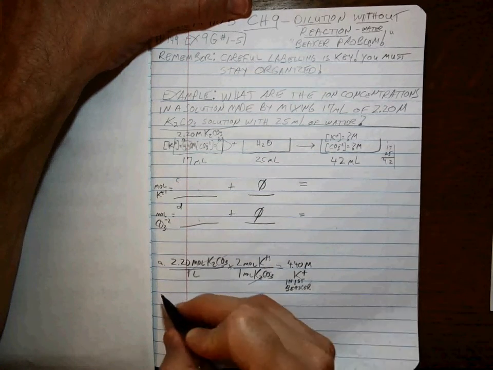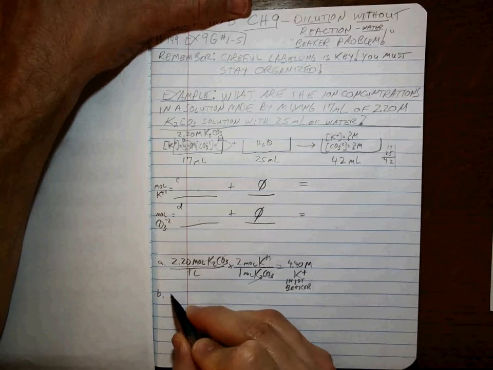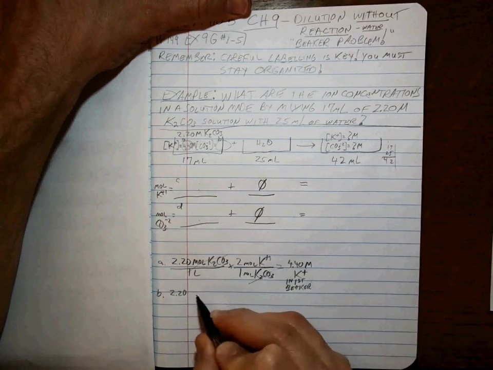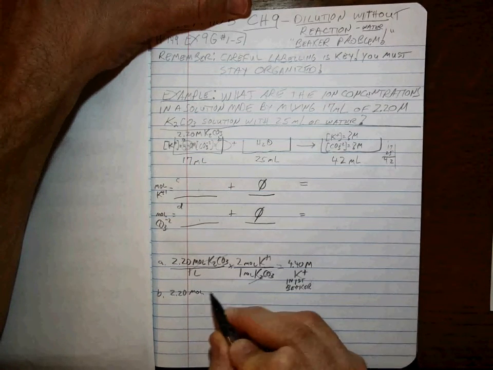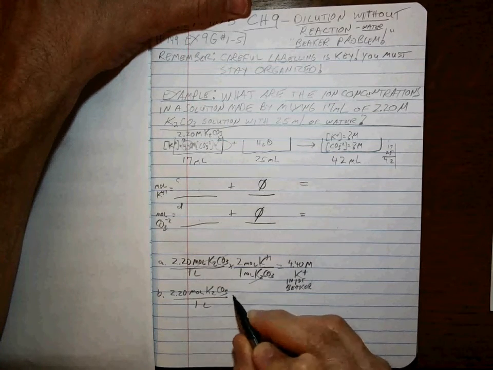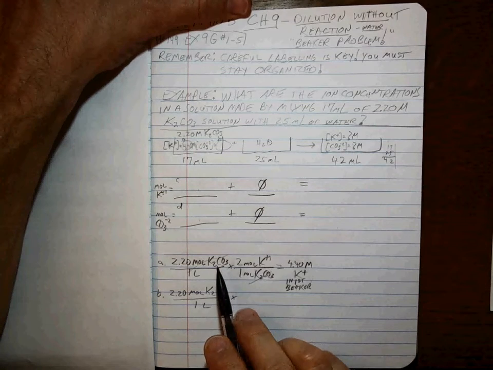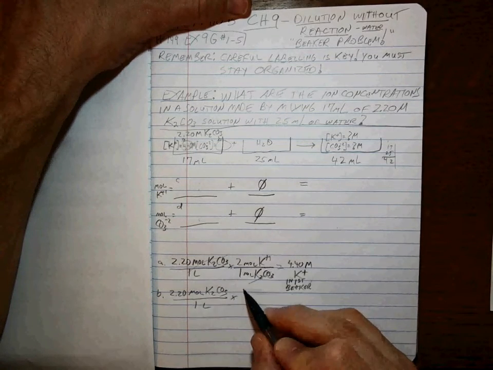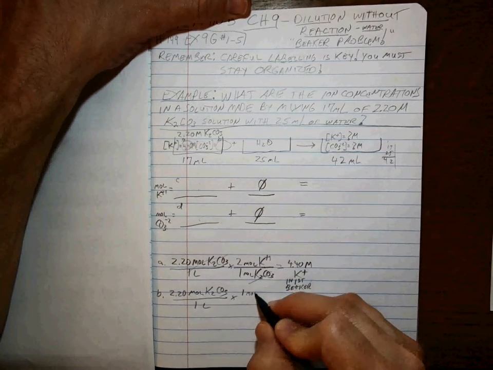The carbonate ion concentration is calculated much the same way, but with a different ratio in this case. What is that ratio? How many carbonates are there in one potassium carbonate? That's a 1-to-1 ratio.